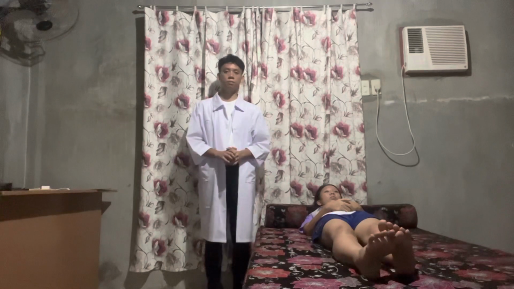Next, procedure number 5. Conduct a physical assessment of the peripheral vascular system using the first skill in assessment, IPPA, inspection and palpation. And for the rationale, to assess, determine, and identify abnormal findings in the cardiovascular system.